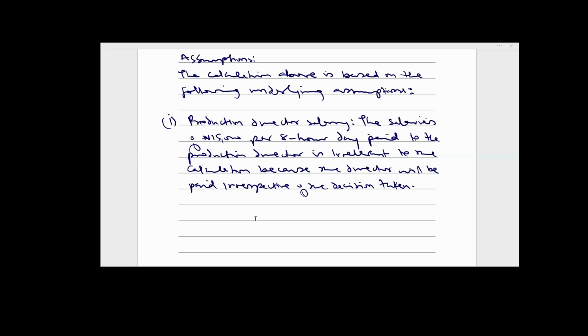So that 120 naira is irrelevant because it's an historical cost. It's a sunk cost, so you ignore it. However, you are now told that the material has a resale value of 105 per square meter. Examiner only mentioned to you that there is a resale value of 105. You are not told that the material should be disposed of. So there is no need for you to consider.